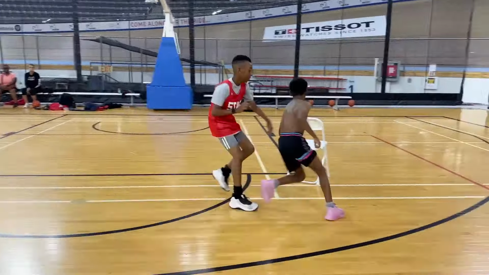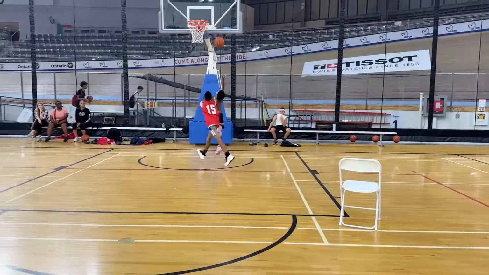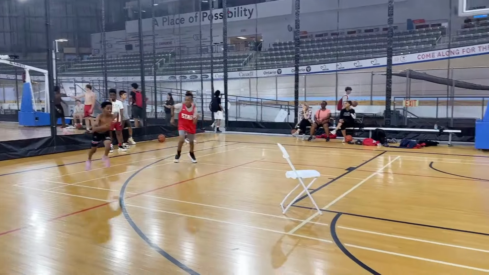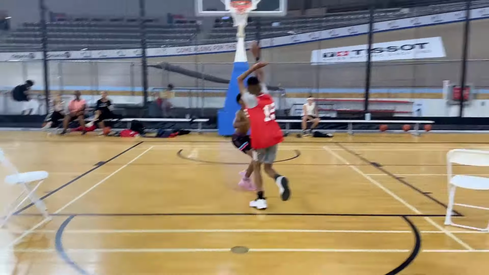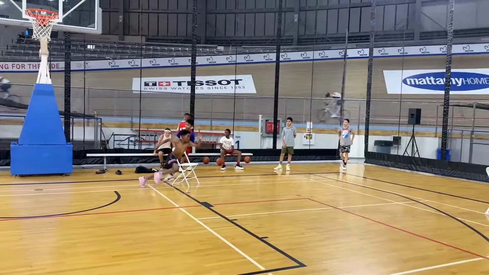I hope that these basketball drills help you and your team win more games. I hope they help your team learn defense better, learn how to read defenses better, and learn how to score off of screens better. There's so many good things that come from these drills.